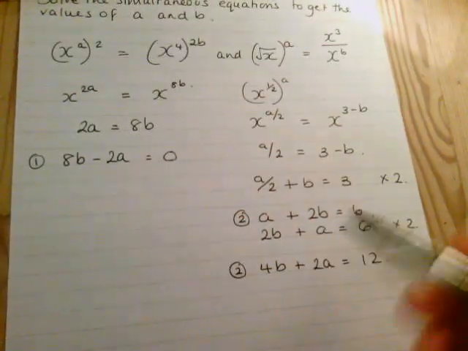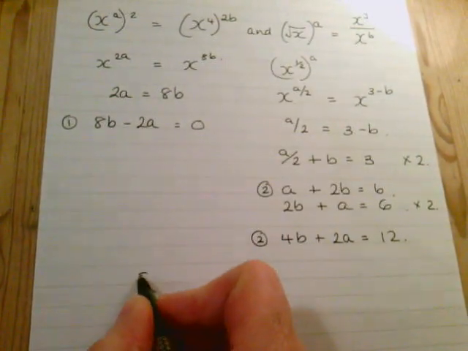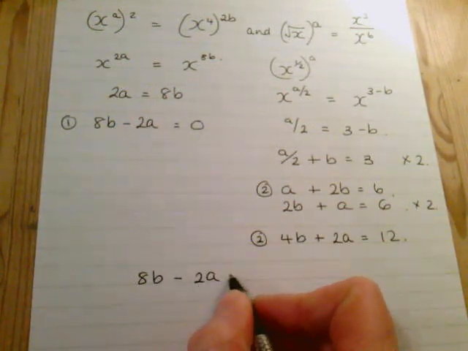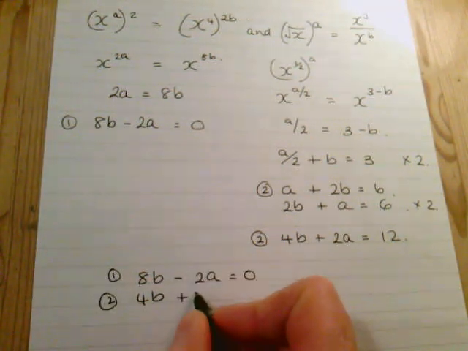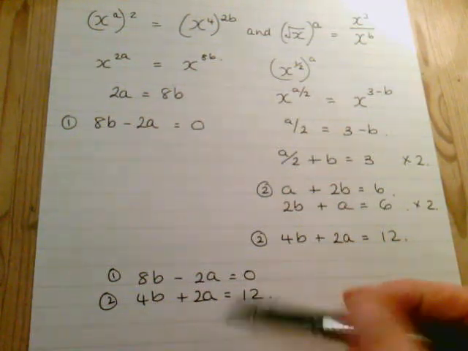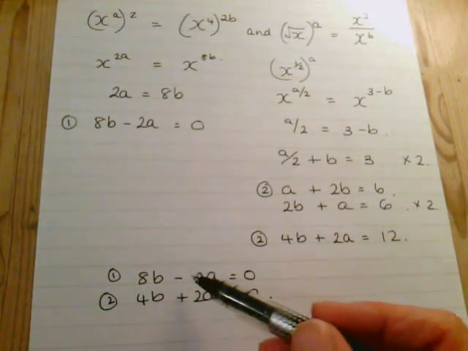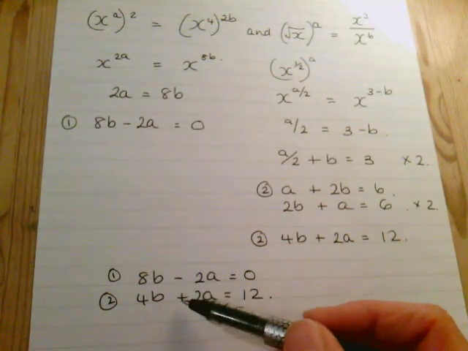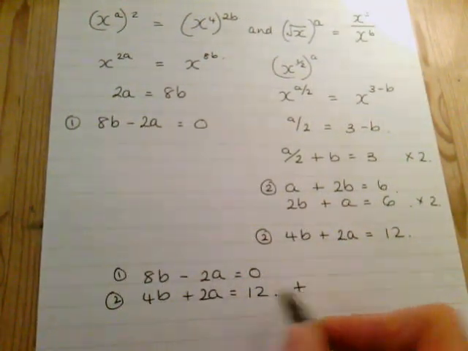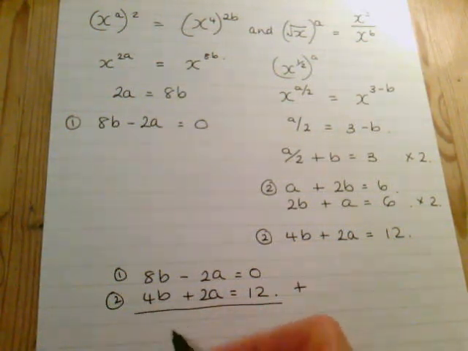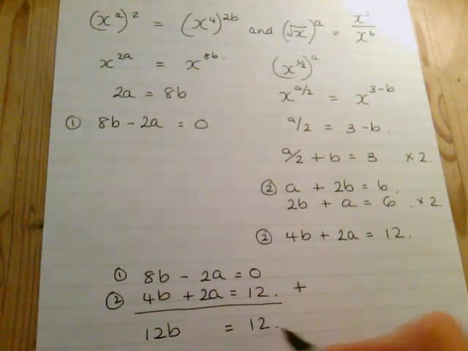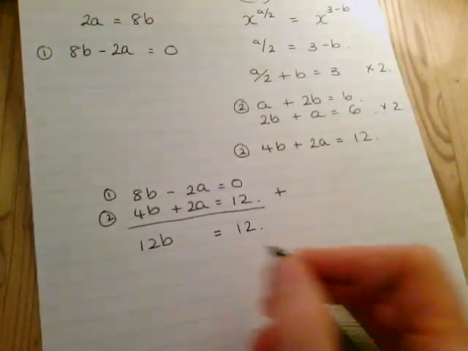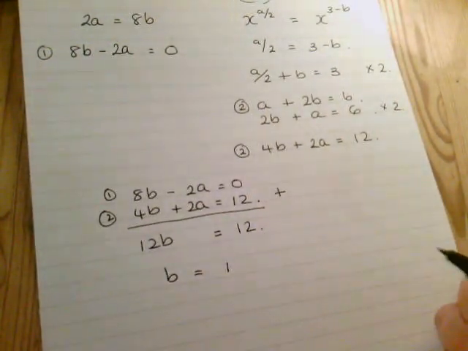So now I've got minus 2a and plus 2a, I can use elimination. So if we put 8b minus 2a equals 0 on top, that's equation number 1, and 4b plus 2a equals 12 on the bottom, equation number 2. I've got two different signs here, so I'm going to add the equations together. Same signs, we would subtract, different signs we're going to add. Okay, 8b plus 4b is 12b, minus 2a plus 2a is obviously 0, and 0 plus 12 is 12. So I know that b is equal to 1. 12 divided by 12 is 1.